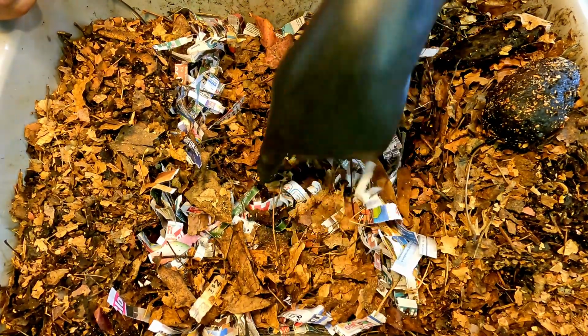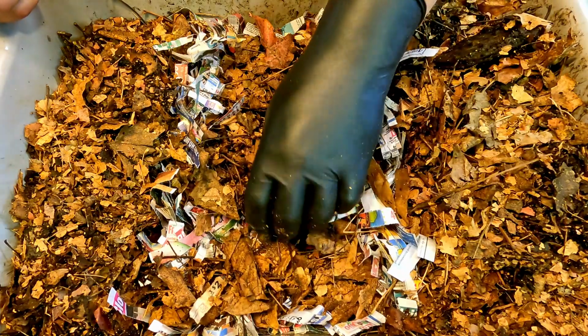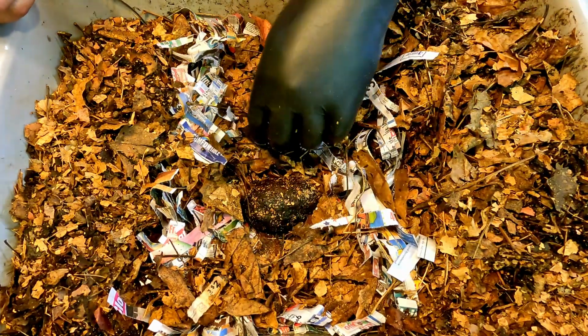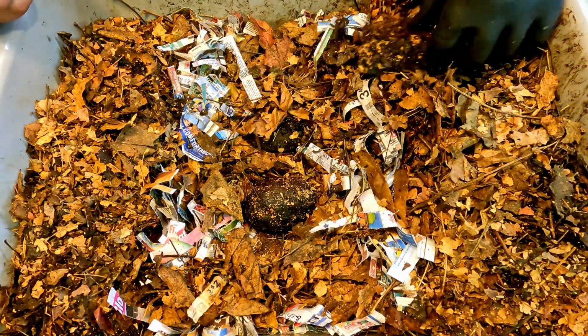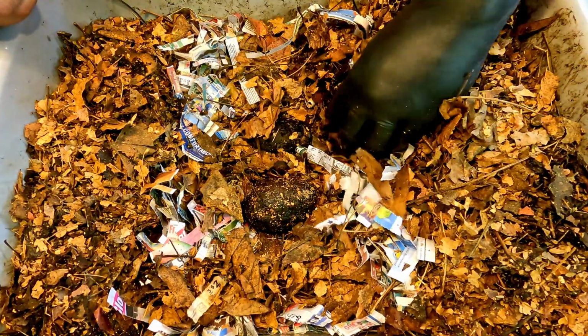Not so fresh, right? We just recycled some of the stuff that's already been sitting here in the bin for a couple weeks now. And then we'll just replenish that top layer with some nice fresh leaves out of our leaf supply bag.